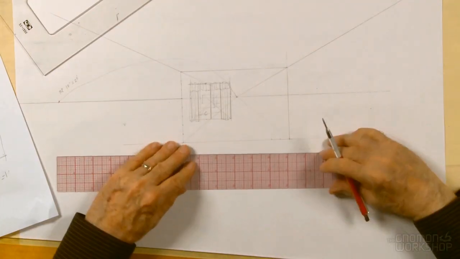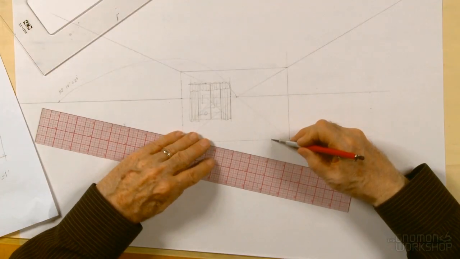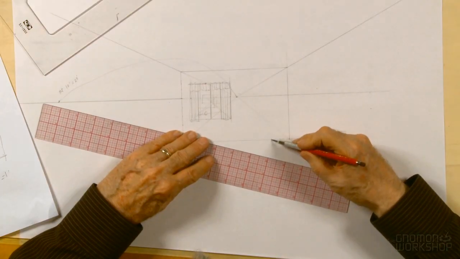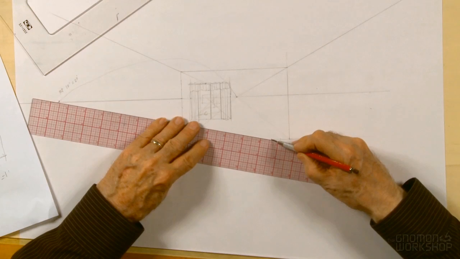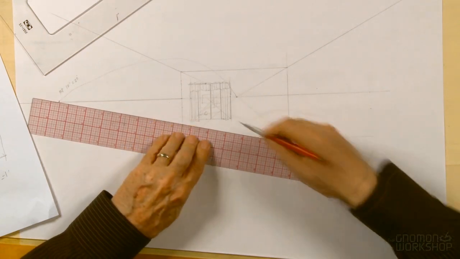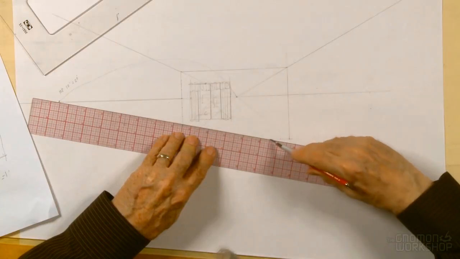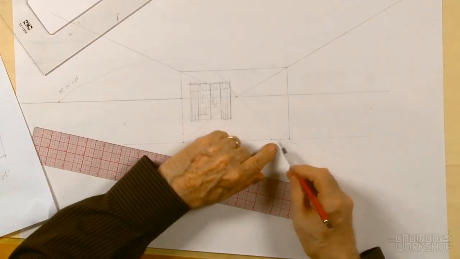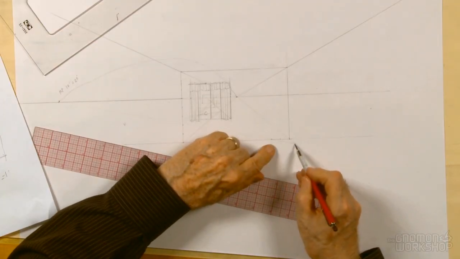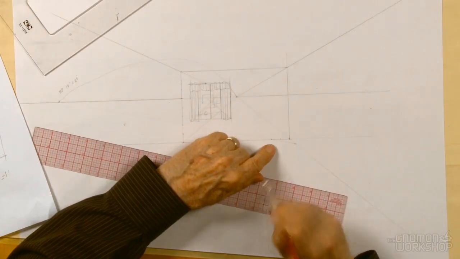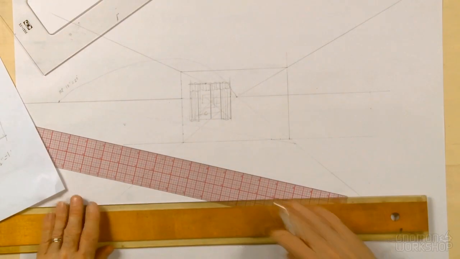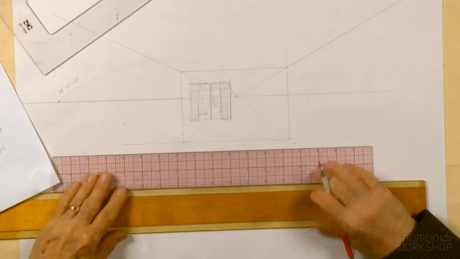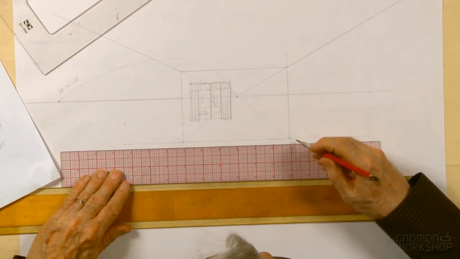Using the 2-foot mark here, what I'll do is come from the measuring point through this 2-foot mark like this. See, I'm drawing from the measuring point through here and bringing it forward to here. What I have now is a 45-degree triangle right here, but it's laid down flat, so it's foreshortened. So now from that 2-foot mark, I'm going to make a horizontal line coming out like this.